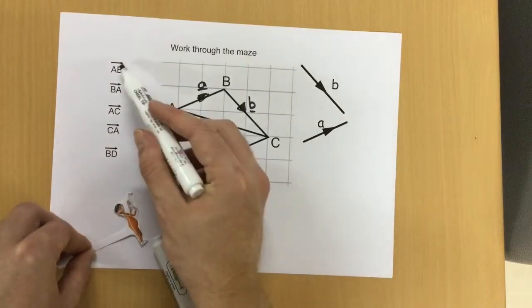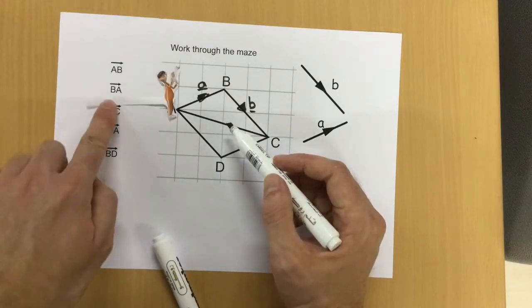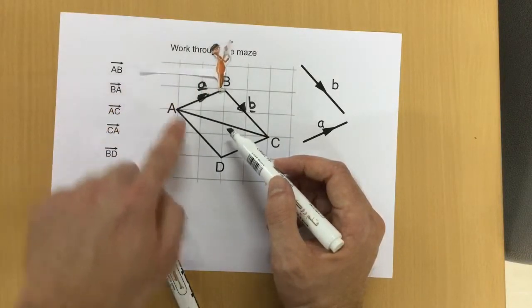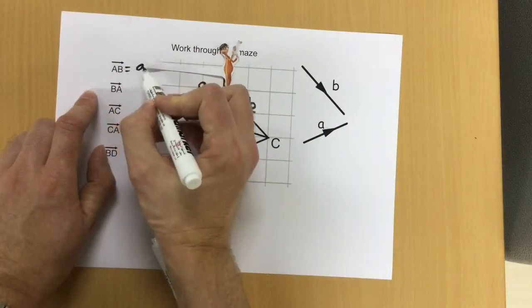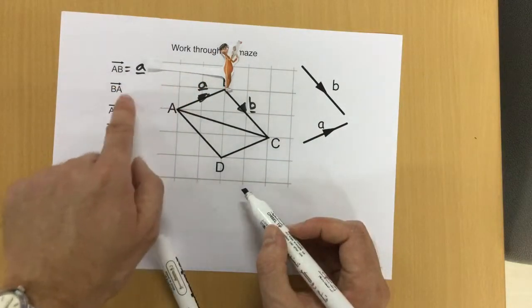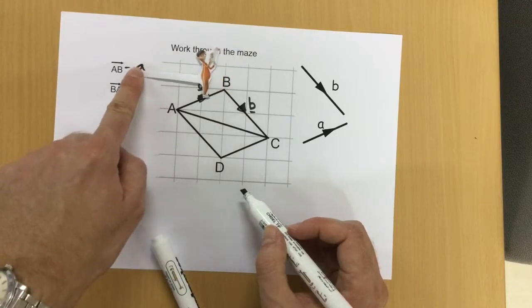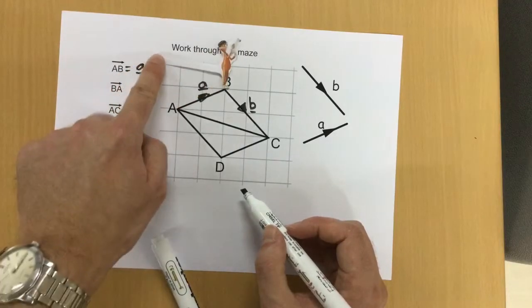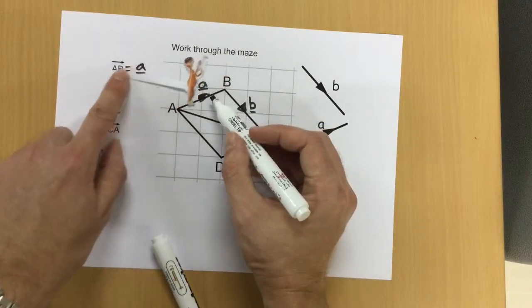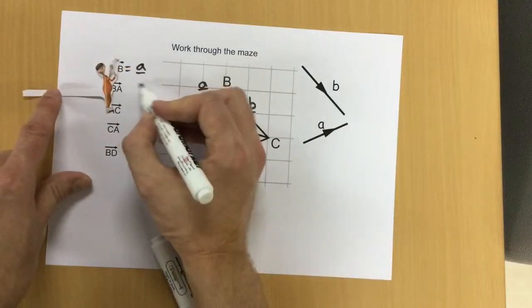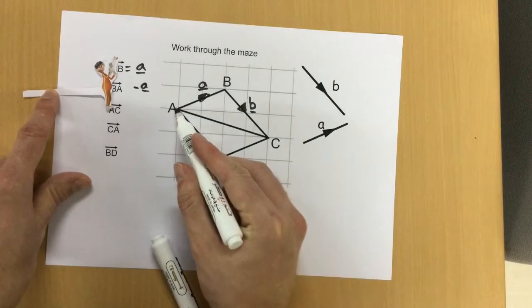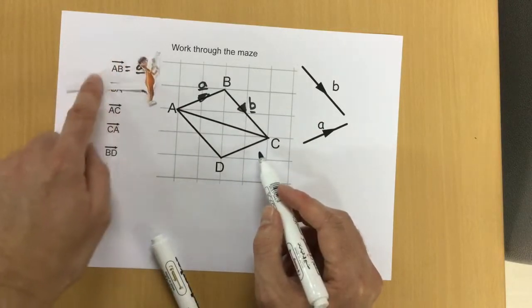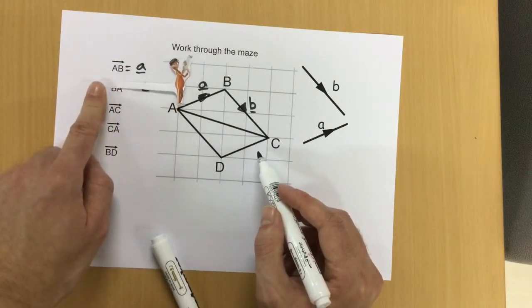Now, if we want to go from A up to B, you can see we're quite simply going along the A scenario. From B to A is going backwards. Because going backwards, we're going the opposite direction, make it a negative. So that's going to be a negative version of our A. A to C, what do you think it is?